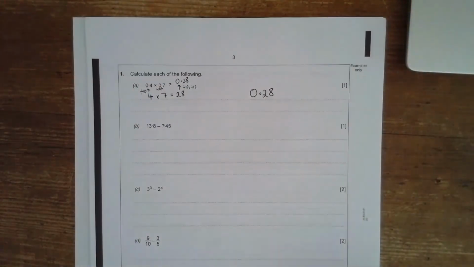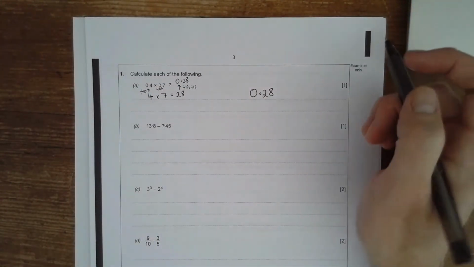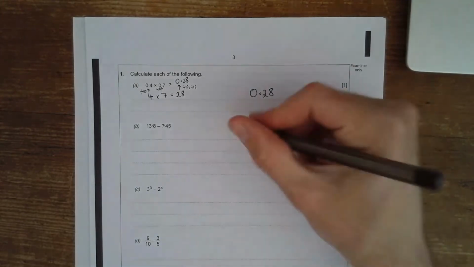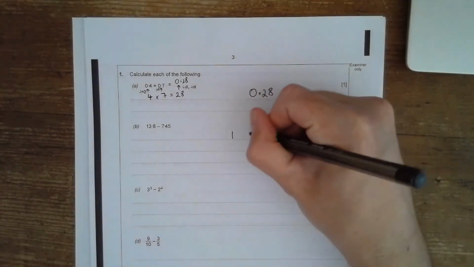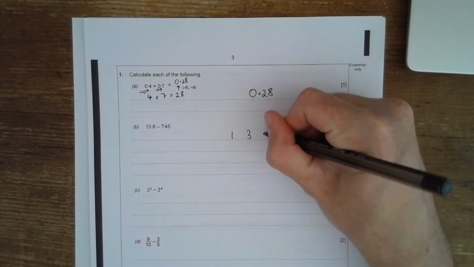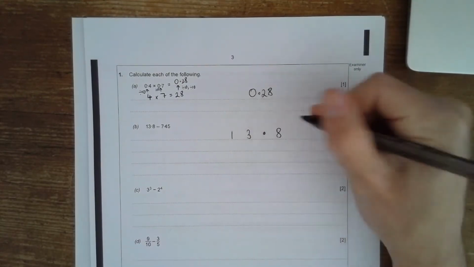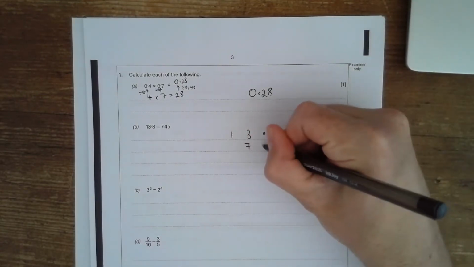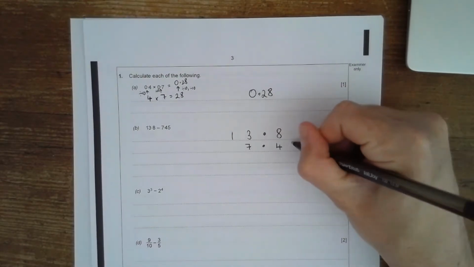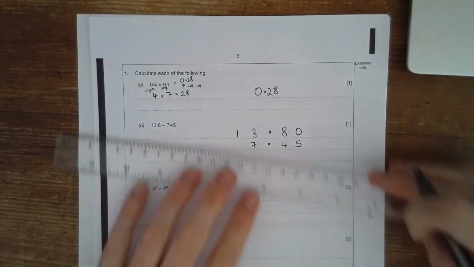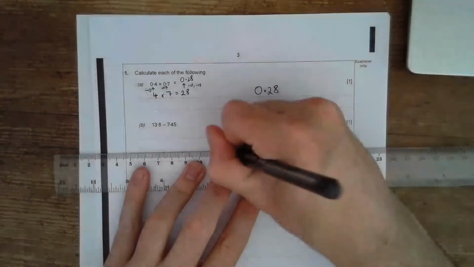0.28. Next one there is all about knowing your column, your place values. So your columns are tens, units, decimal point, which isn't a column, it's always there, and then your tenths, and then matching where the 7.45 goes. And you'll see that there's a gap above here. So what number represents that nothing's there? 0. And then I'm going to take those away.